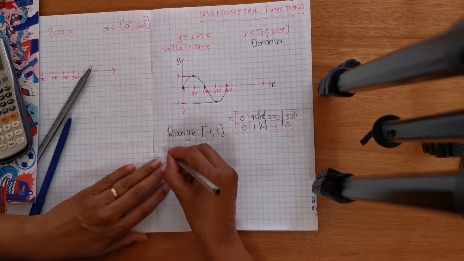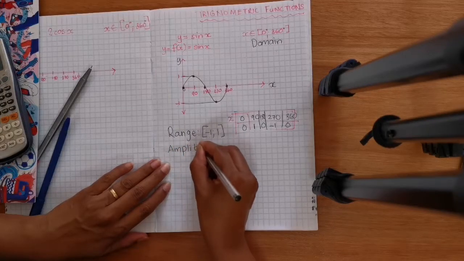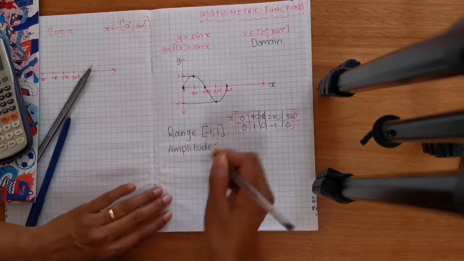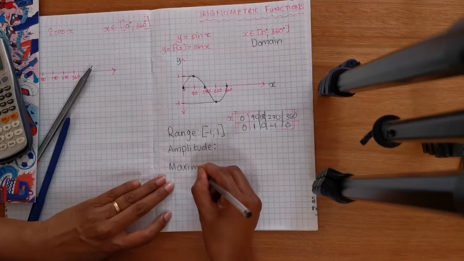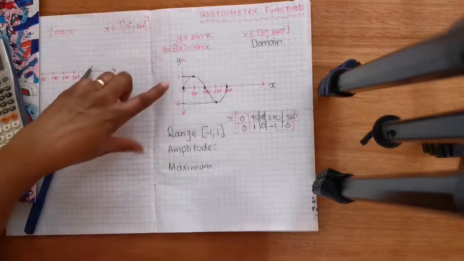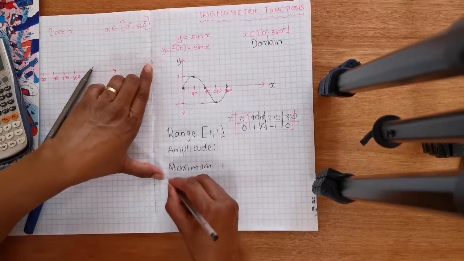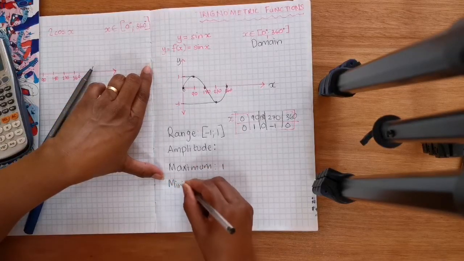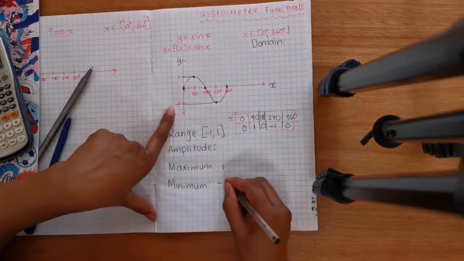And then we have another word that we need to use. It's called amplitude. Okay, I'll come back to amplitude. Let's do this first. What is the maximum value of the graph? For maximum, you have to look at the y value. So the maximum y value is 1. And the minimum y value is, I can hear you telling it to me, -1.